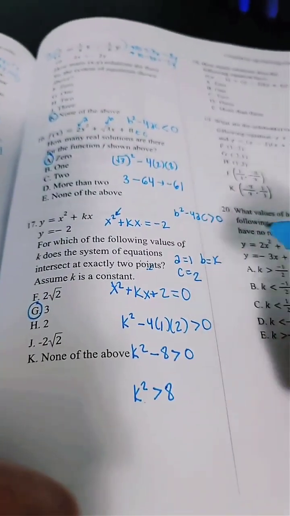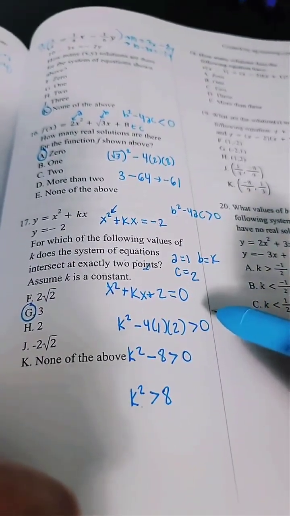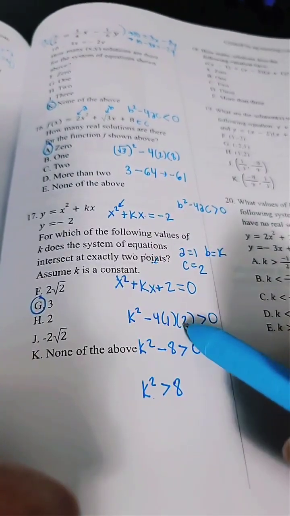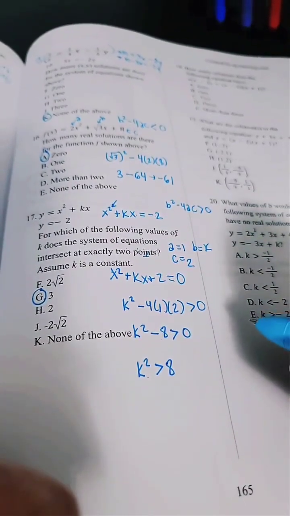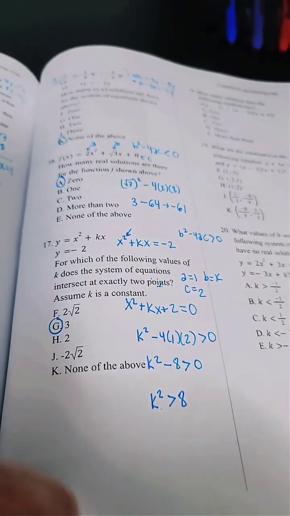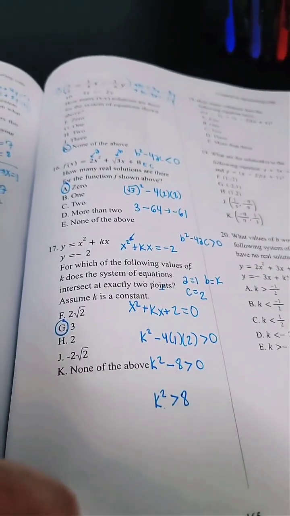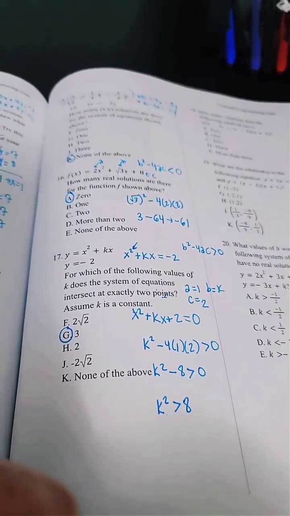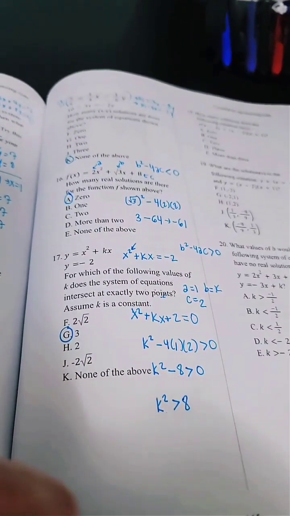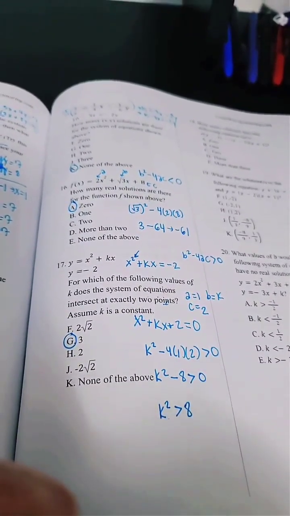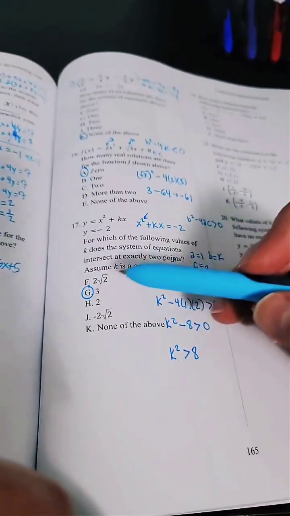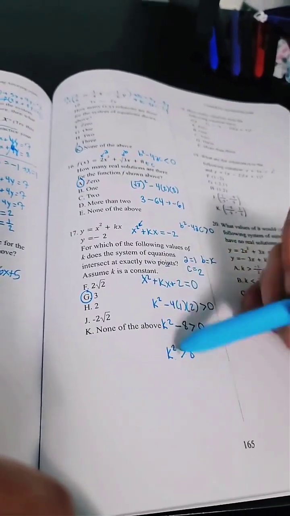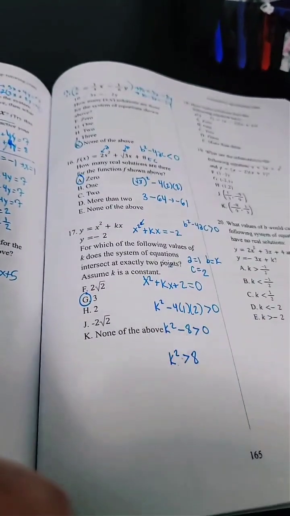Okay, so did you forget to add on both sides for 16? There's no 16, that's 4 times 1 times 2, which is minus 8. So it's plus 8 to each side. Hold on, I'm trying to answer questions. Someone said it would be none of k, it's just constant. No, because 3 works, because k would be 3. 3 squared is greater than 8, so that works.